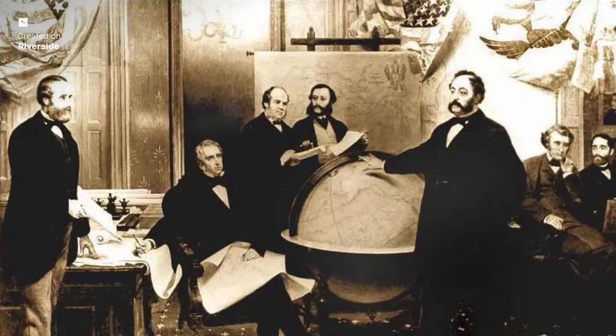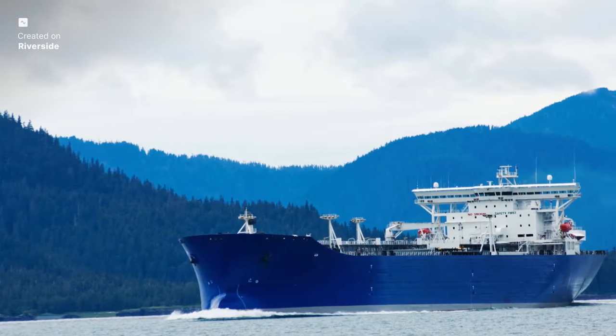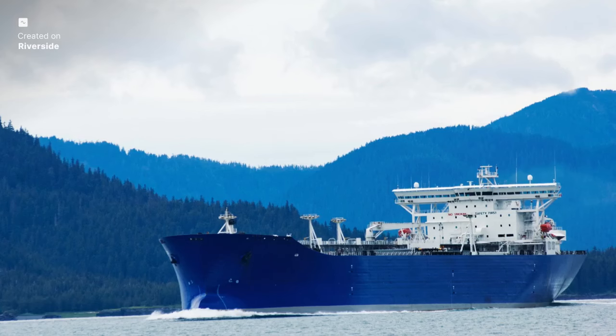One significant acquisition during this period of time was the purchase of Alaska from Russia in 1867 for $7.2 million. Initially, this was mocked as Seward's folly, making reference to William H. Seward, but over time, with its abundant natural resources like gold and oil, it proved to be a strategic and economic boon for the United States.